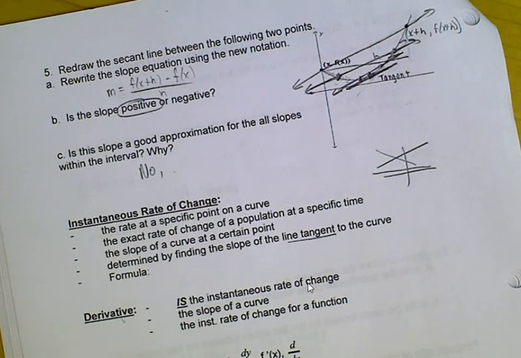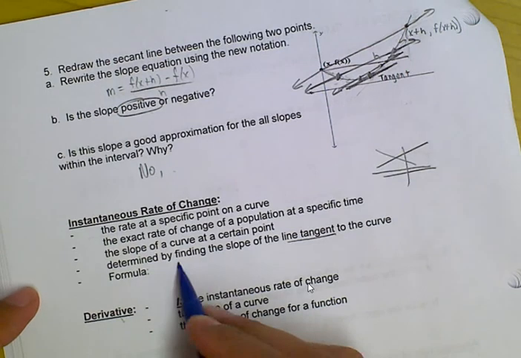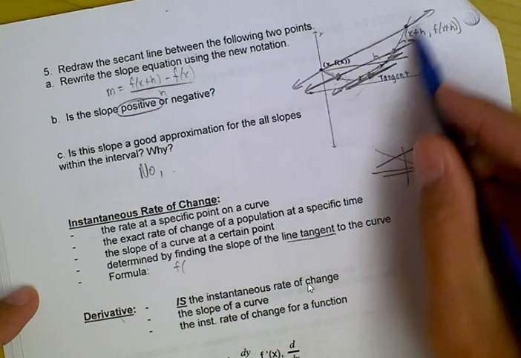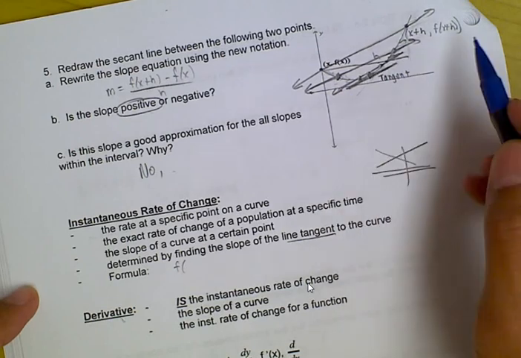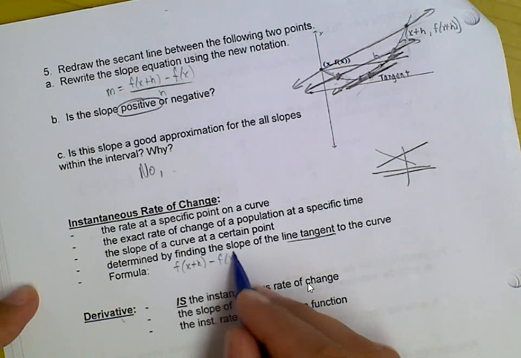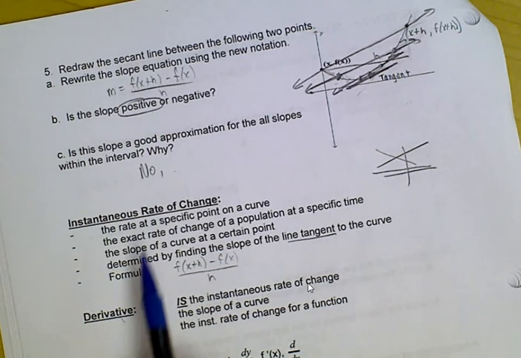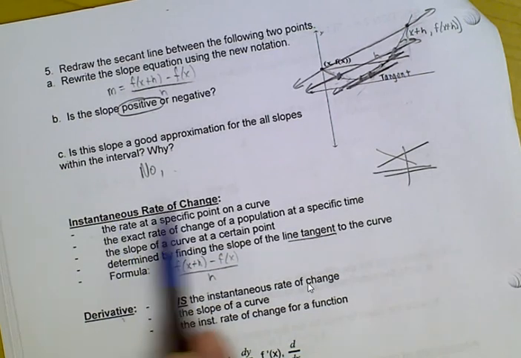So, the formula for this. What you're going to rewrite, because we were still finding slopes of lines. The slope of a line, with our new notation, is change in y over change in x. They just look weird now: f of x plus h minus f of x, over h. That's what we have on the front page, which we call the average rate of change. What we now want is the instantaneous rate of change.